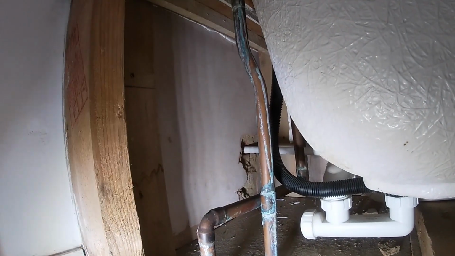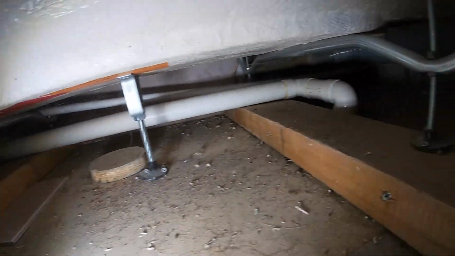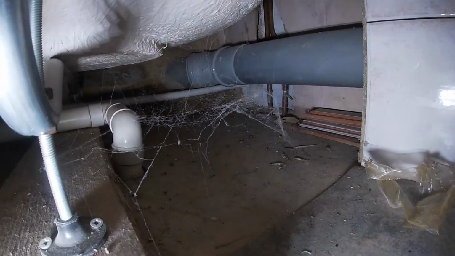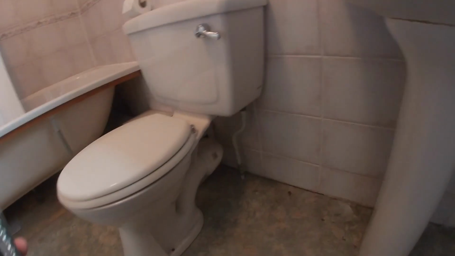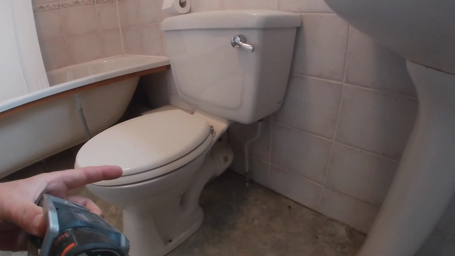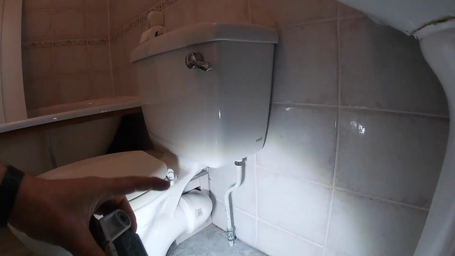Okay, so that's the overflow pipe we saw in the next door room. It goes along and then out of the wall just underneath the grey pipe. So what we're going to do is take this toilet out and then do a hole going straight out the back.